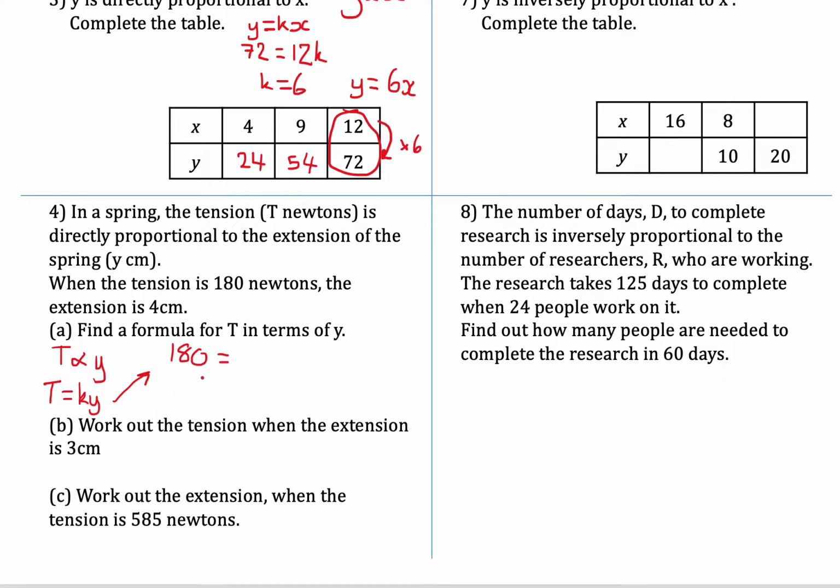And I'm going to put this 4 in front of the K. And to rearrange to find K, I would divide by 4, halve this and halve it again, and we would have 45. So here's our formula, T equals 45Y.